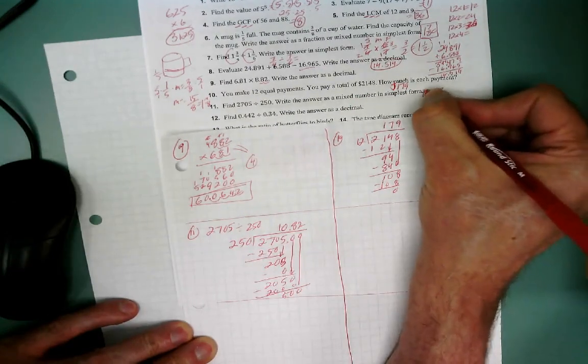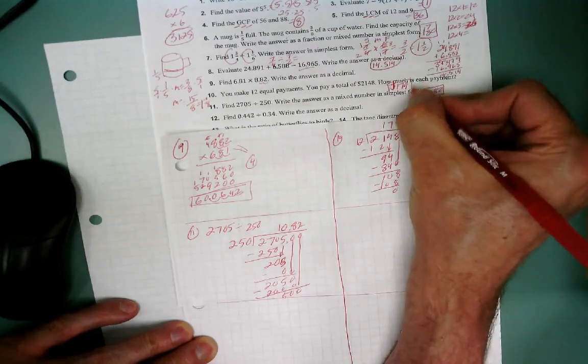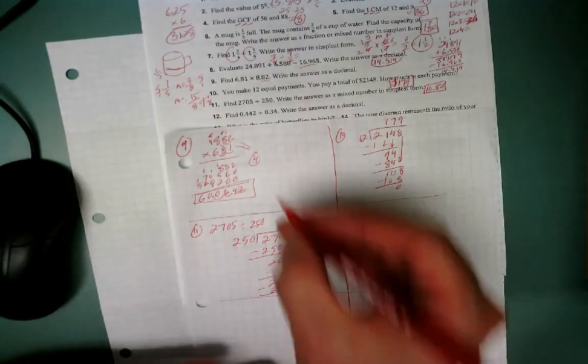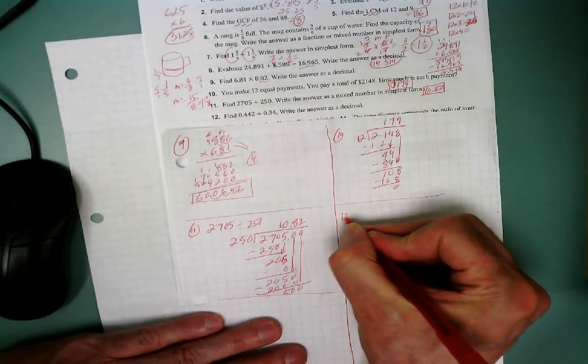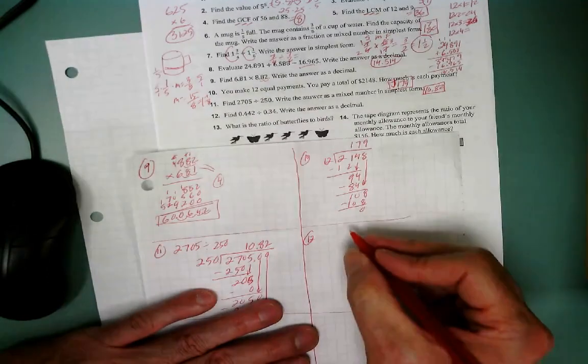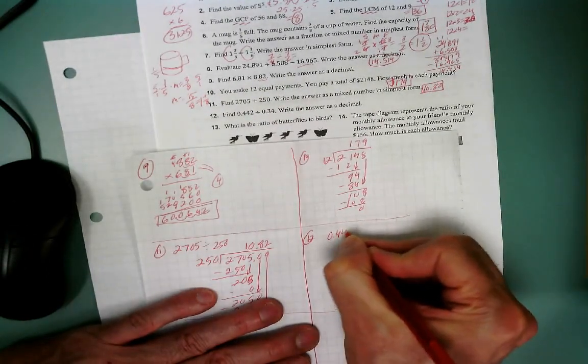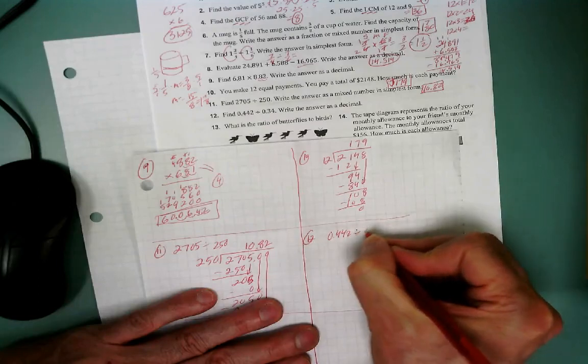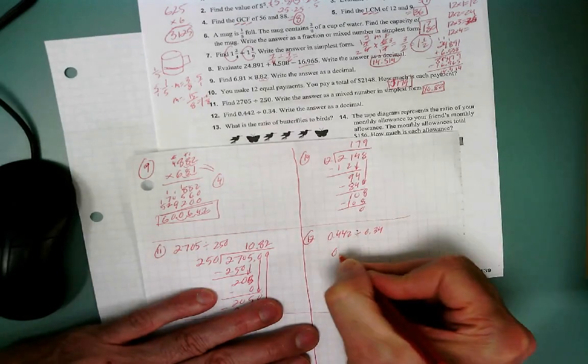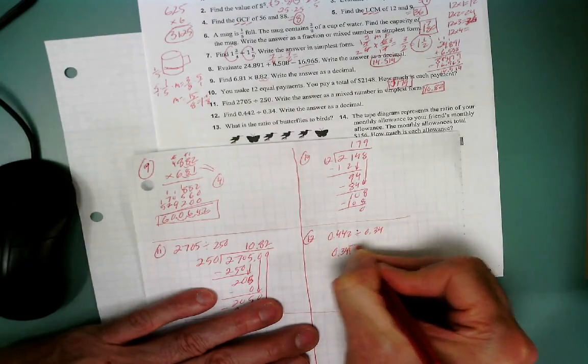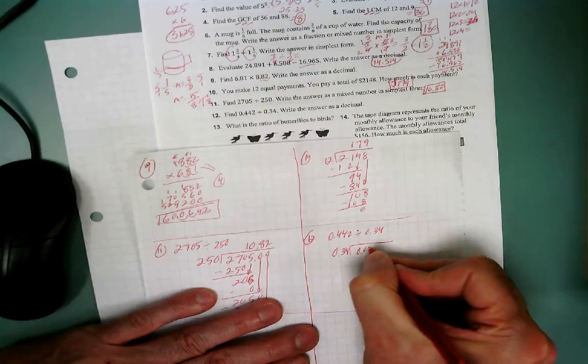Should box your answers whenever you can. All right, I'm dividing a decimal. This is the one where you got to watch out for the math police. 0.442 divided by 0.34. The 0.34 goes outside the box. And whenever you have a decimal outside the box, you got to get rid of it.